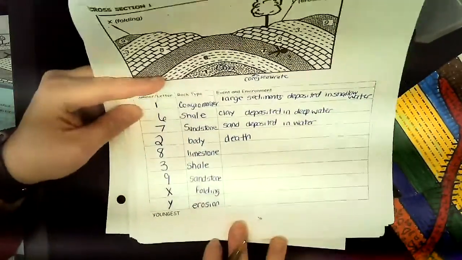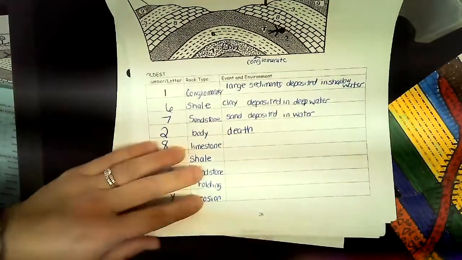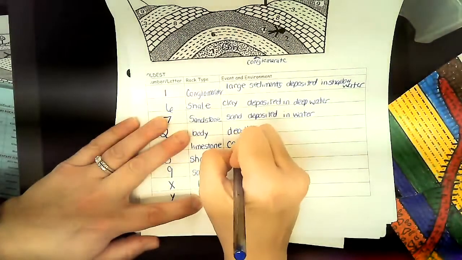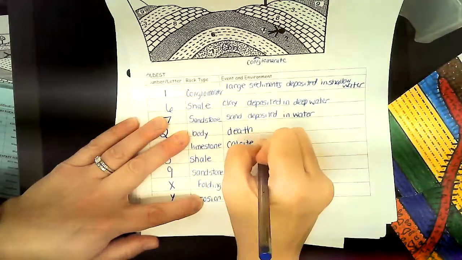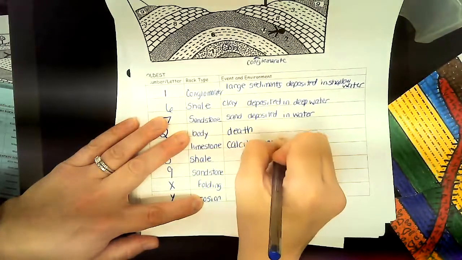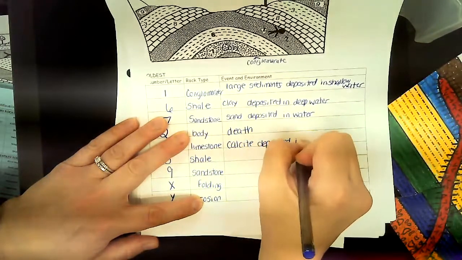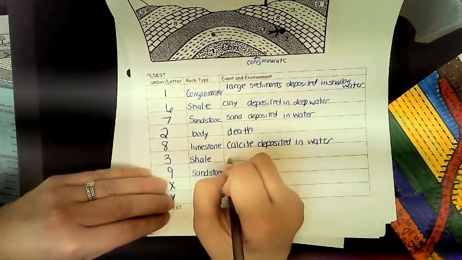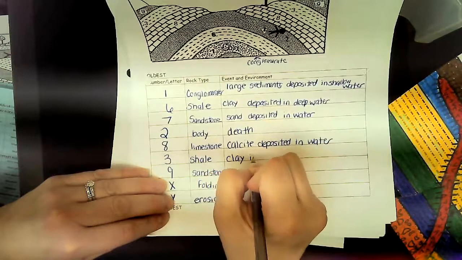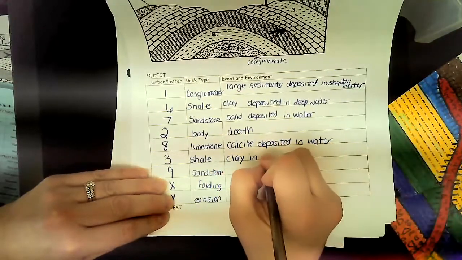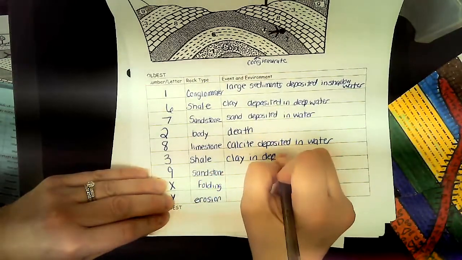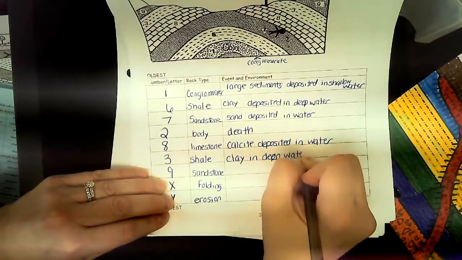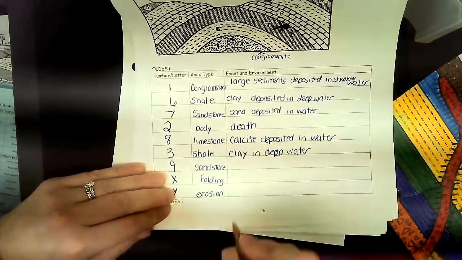How about limestone? Right off of page 7, calcite. Shale, we already did that one. Clay. I'm just gonna skip some in deep. Sandstone, again, we already did that.